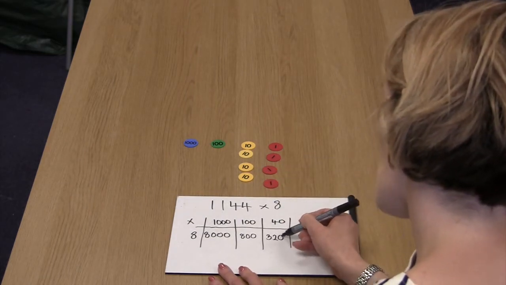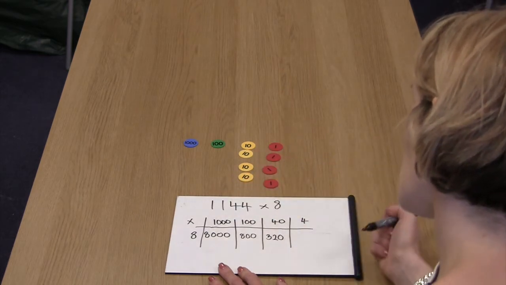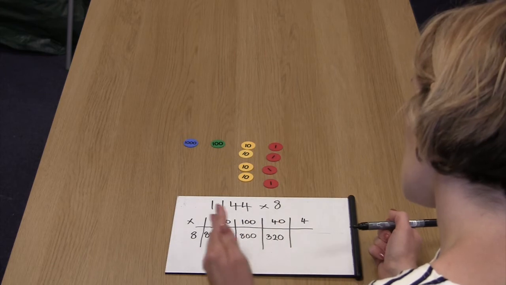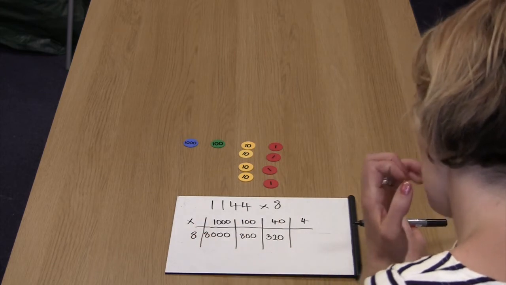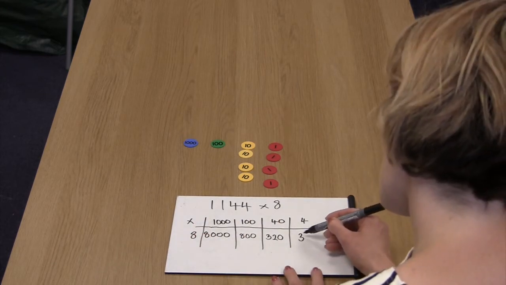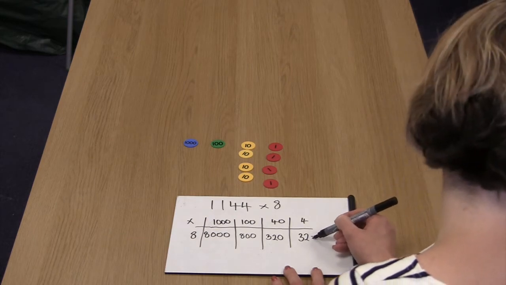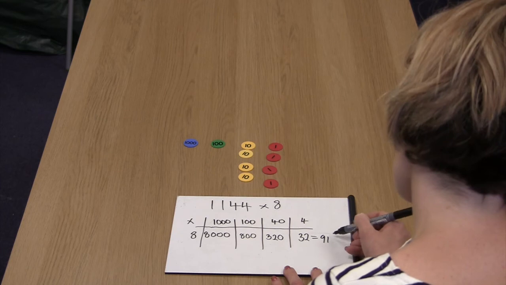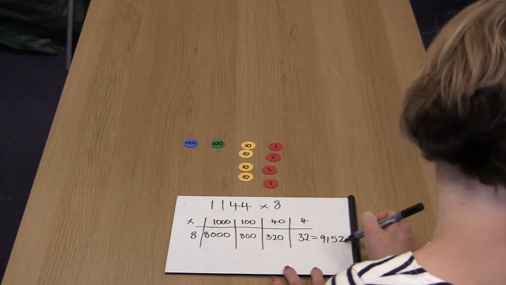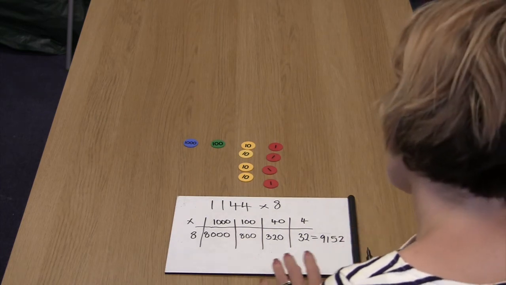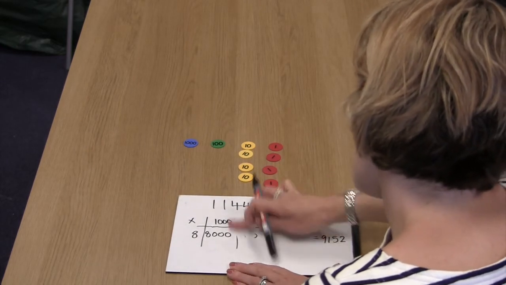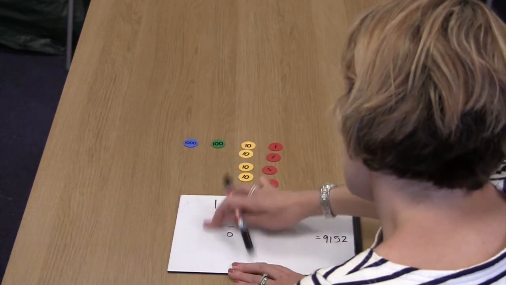They would use their knowledge of 4 times 8 is 32, and then they would make that 10 times bigger by sliding the digits one space. And 8 times 4 is 32. They would then recombine to get the total 9,152.